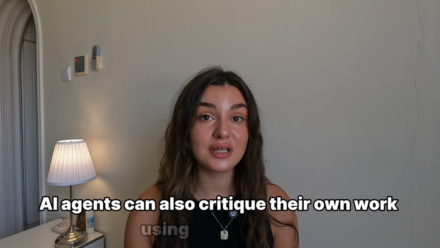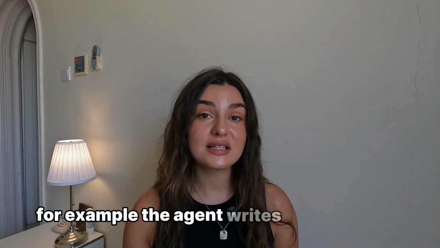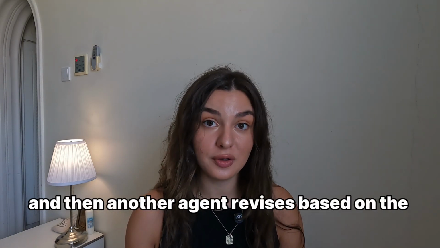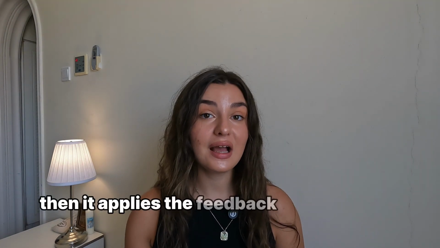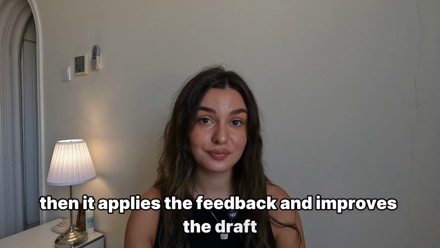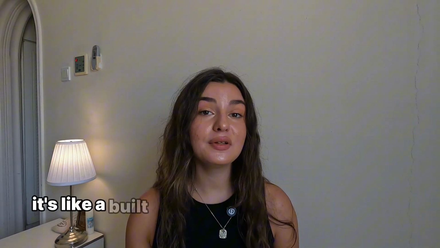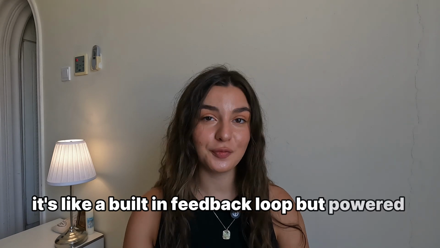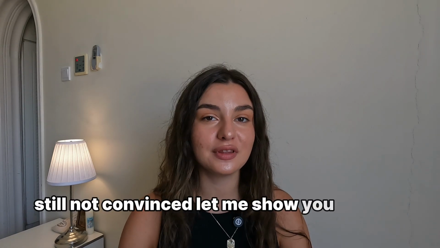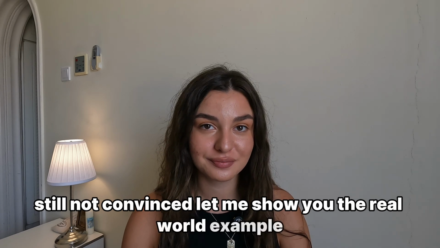Let's go one step further. AI agents can also critique their own work using another LLM. For example, the agent writes a LinkedIn post and then another agent revises it based on a rubric. Then it applies the feedback and improves the draft. That's called auto-evaluation. It's like a built-in feedback loop but powered by AI. Still not convinced? Let me show you a real-world example.